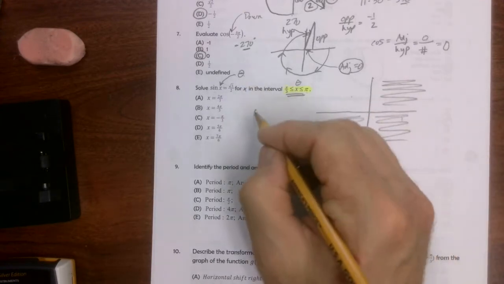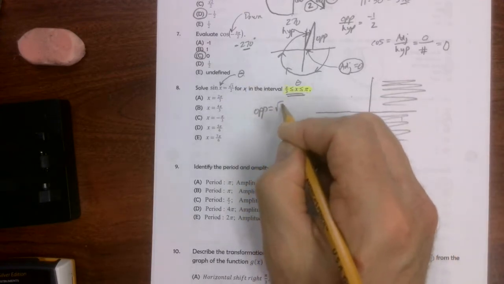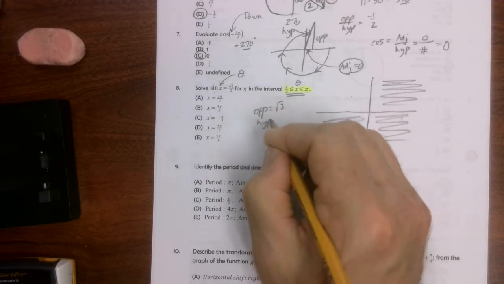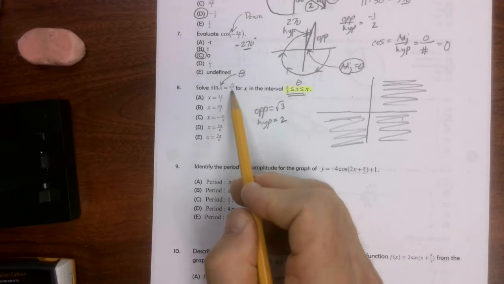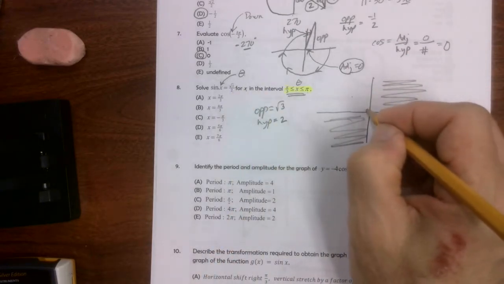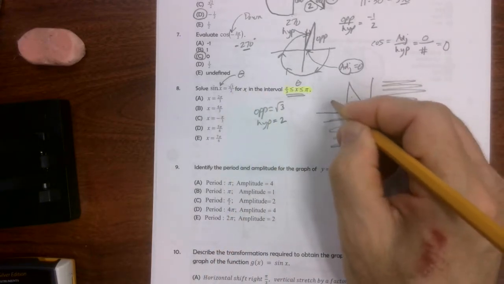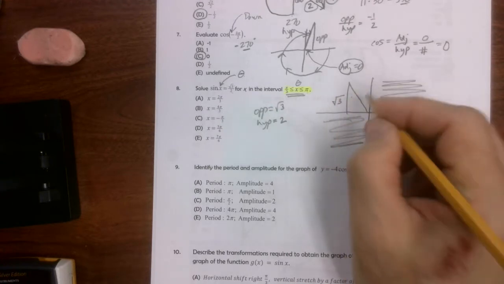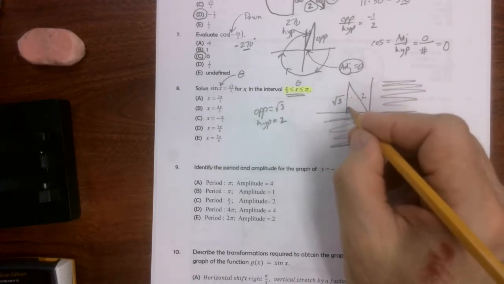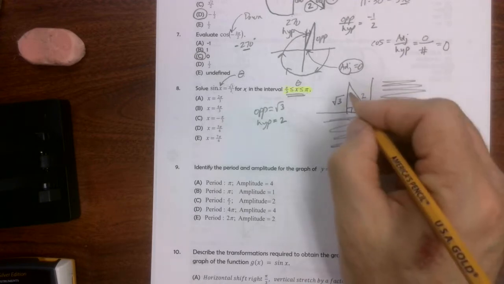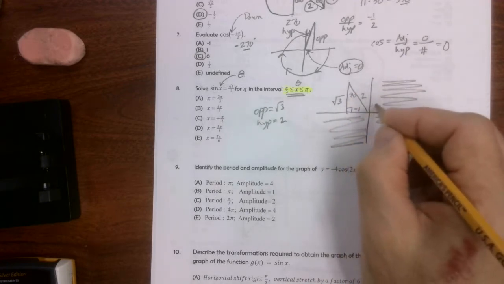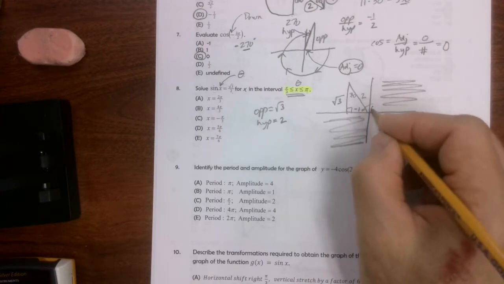So I know that my opposite needs to be the square root of 3, and my hypotenuse needs to be 2, because sine is opposite over hypotenuse. So I try to draw this somewhat to scale. There's my square root of 3, there's my 2. And you see these dimensions, we've seen them enough to where we should say, aha, that needs to be -1. So this is 30, making that angle right there 60.